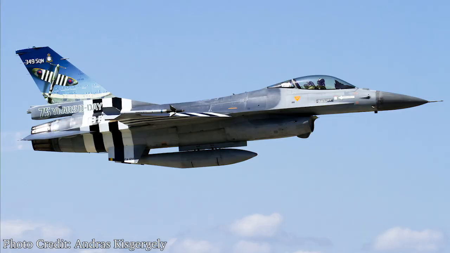Next bit of news is really cool. The Belgium Air Force has painted one of the F-16AMs in a special livery to commemorate D-Day, which is really cool, which happened over the week, the commemoration of D-Day. There was a bunch of really awesome things that happened.